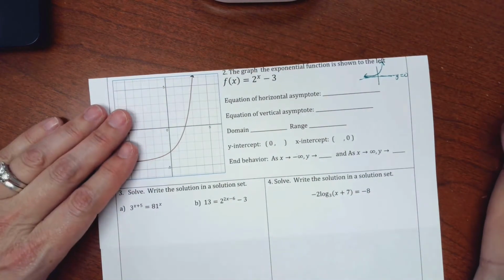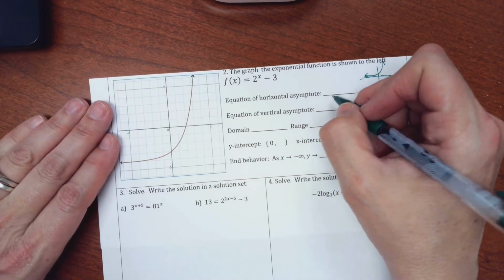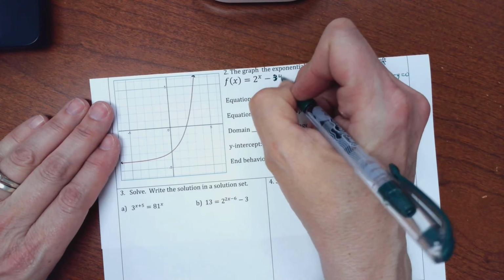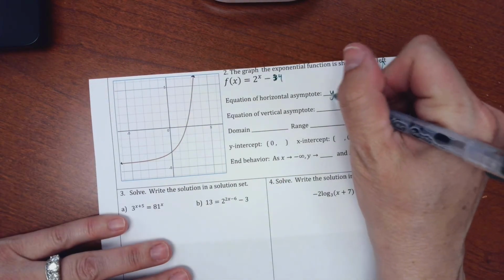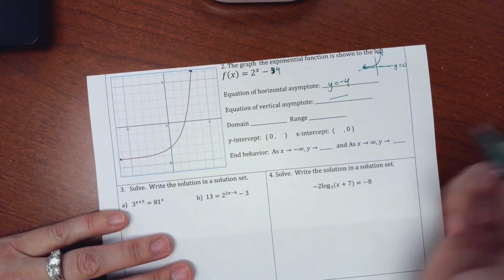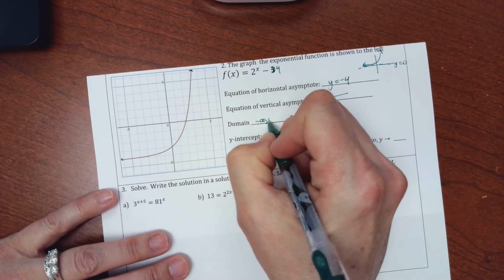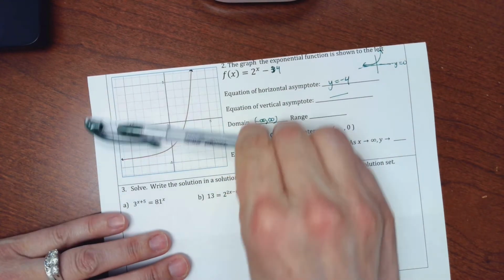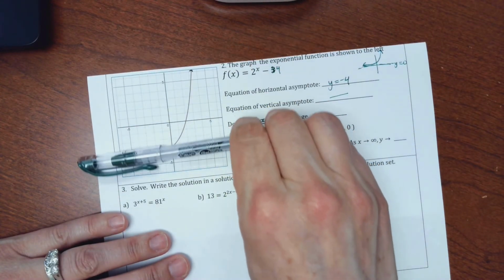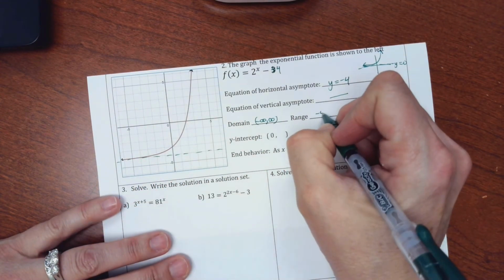So when you have a horizontal asymptote at 0 and you move down 3, oops, this is a 4, isn't it? You move down 4, then that's where your horizontal asymptote is now. The vertical asymptote, there isn't one. Domain, it goes left and right forever. The range, though, it goes up forever, but it doesn't go down past that horizontal asymptote, -4. So -4 to infinity.